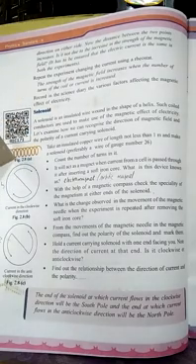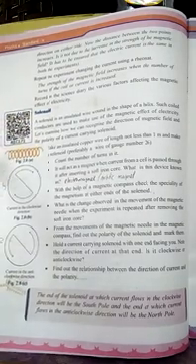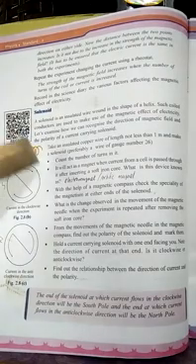Such coiled conductors are usually used to make use of the magnetic effect of electric current. Here you can see both ends of this coil can be connected to the battery and current will be passed through it.